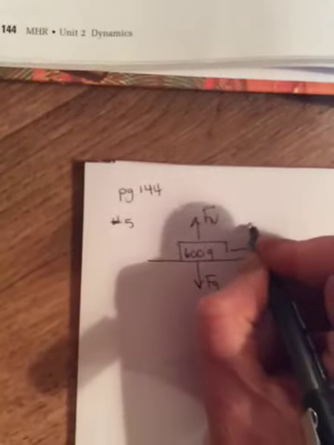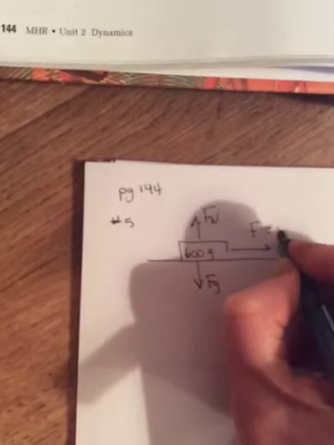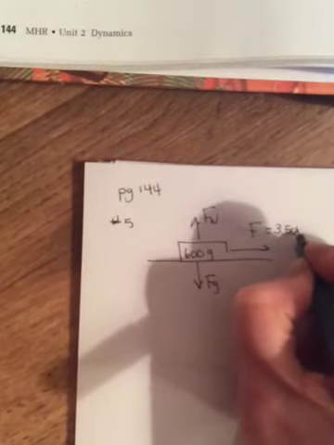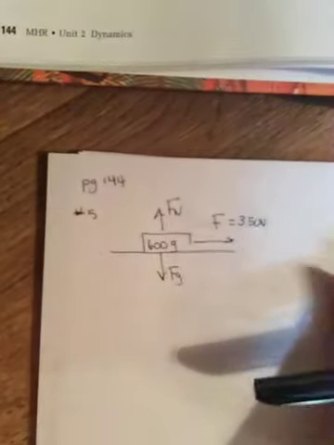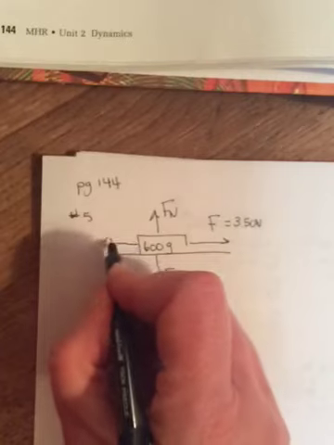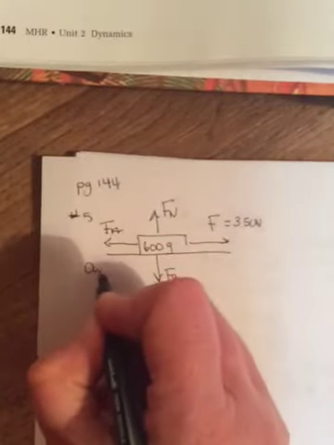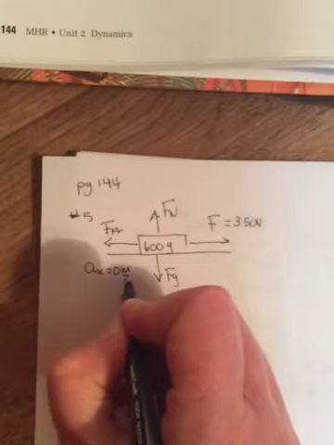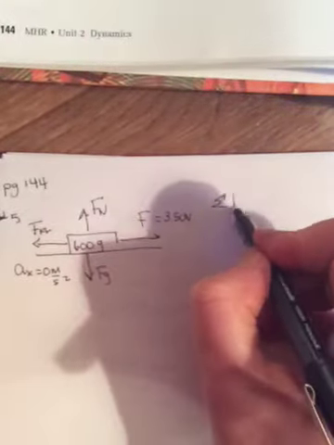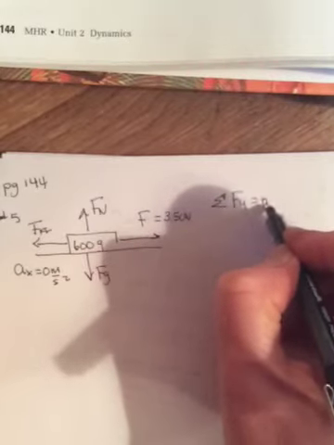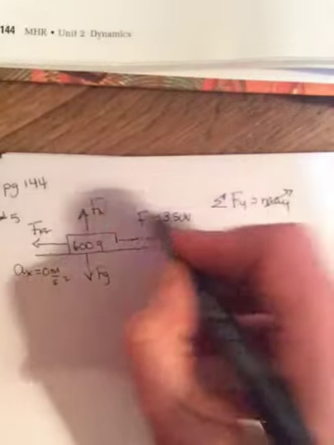It says they push it at constant velocity with a force of 3.5 newtons. Determine the normal force. Oh, and I'm assuming there's going to be friction here. Okay, so constant velocity means a_x is 0 meters per second squared. So we do the sum of the forces in the y direction, and the textbook isn't moving in the y direction, so this goes to 0.